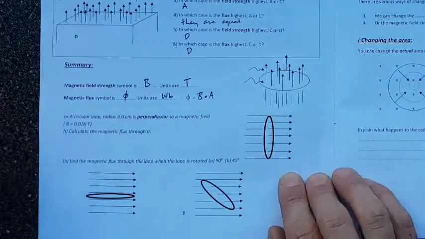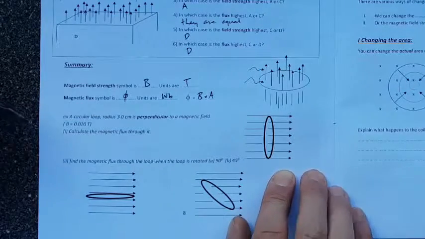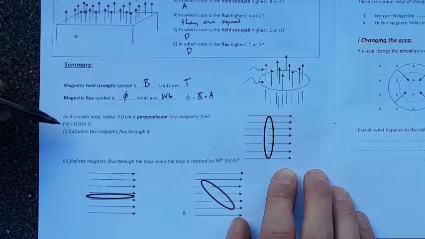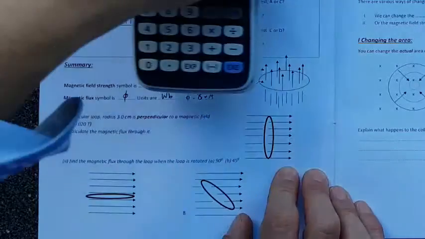So looking at these examples, if you have a circular loop of radius 3 centimeters, and it's perpendicular to a magnetic field of that, what's the magnetic flux through it?